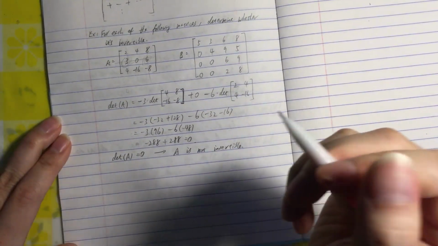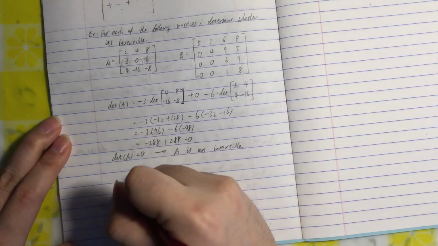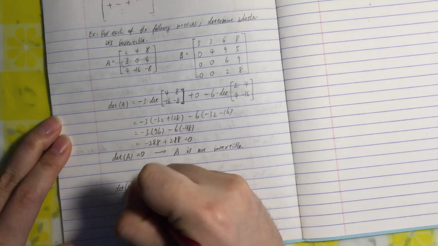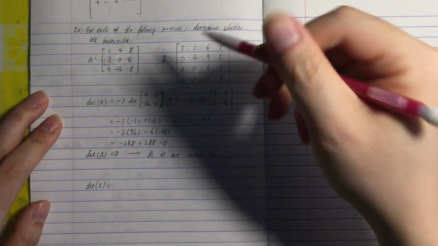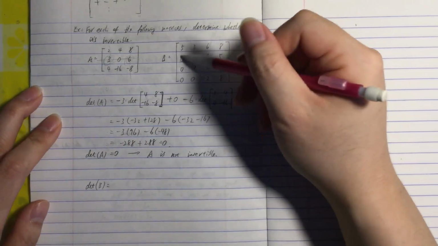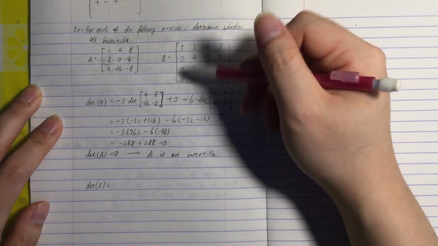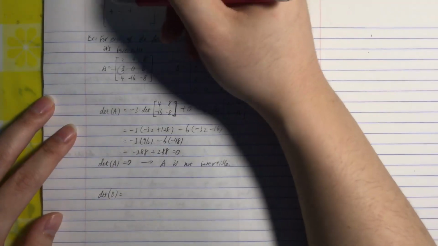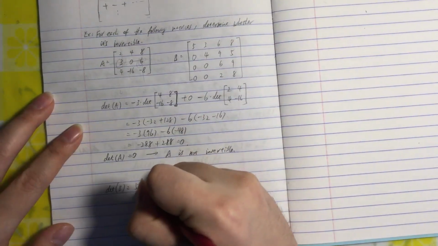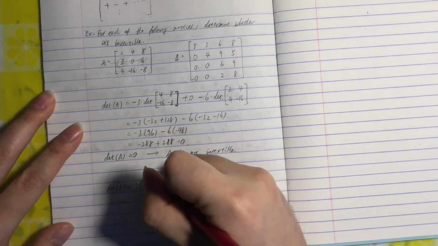Next, for determinant of matrix B, doing the same thing, we can use coefficient expansion. Since in the first column there are 3 zeros, we can find the coefficient expansion around the first column. The sign in the first column is plus, minus, and so on. So I get 5 times determinant of the submatrix.